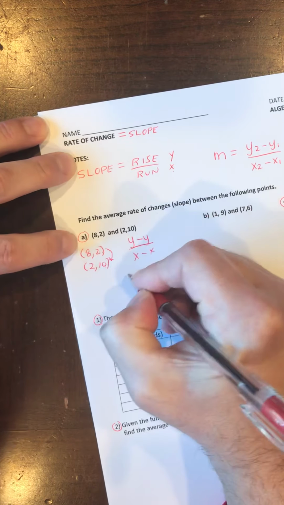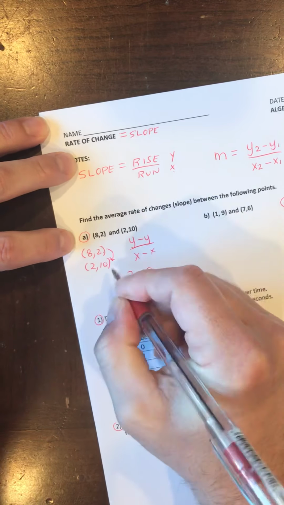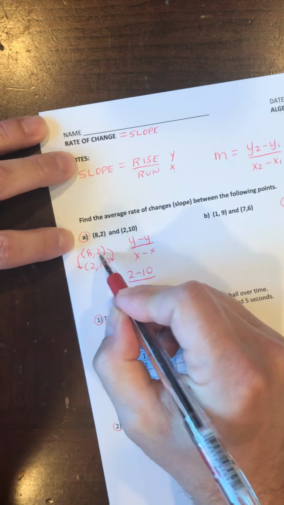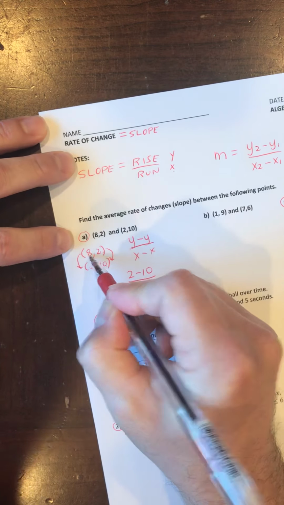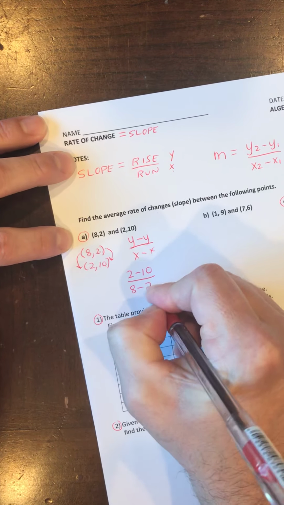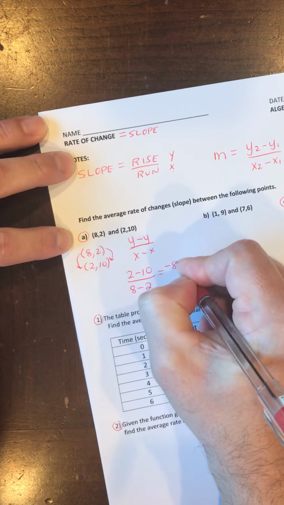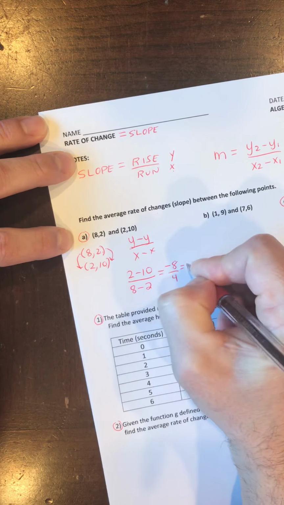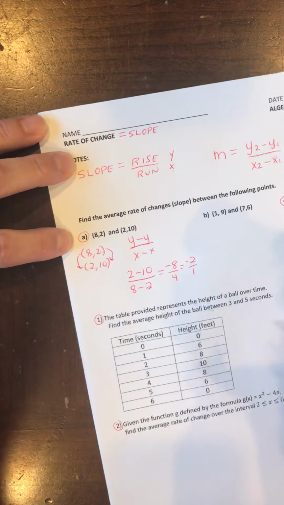2 minus 10 over, I got to go in the same order. So if I start with this y, I have to start with that x. 8 minus 2. And I'm going to get negative 8 over 4, which is negative 2 over 1.